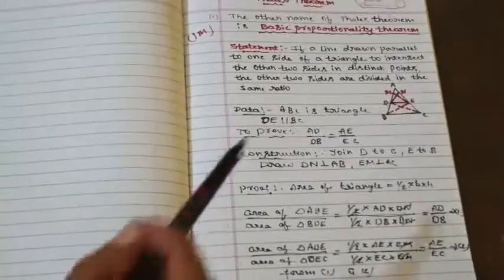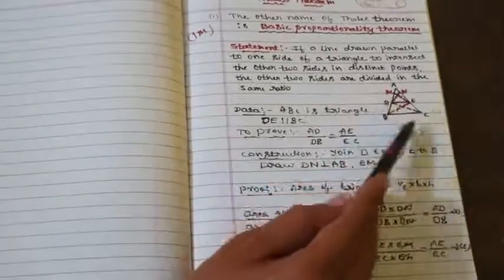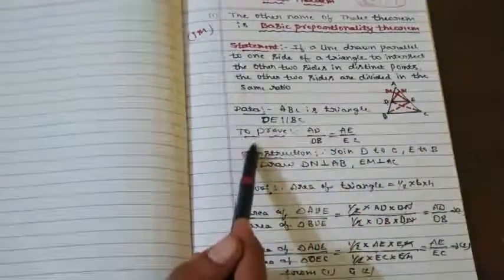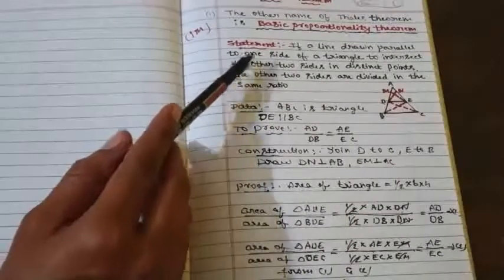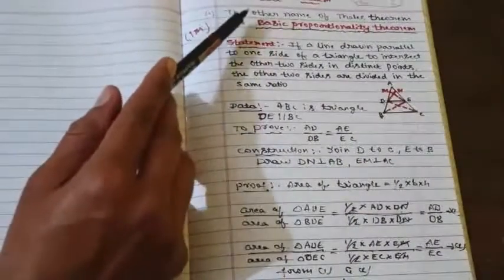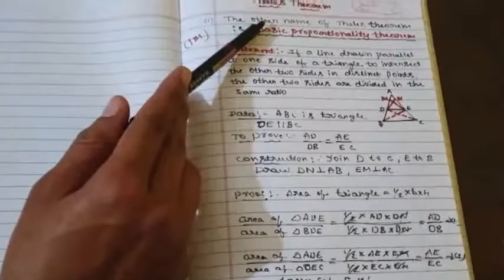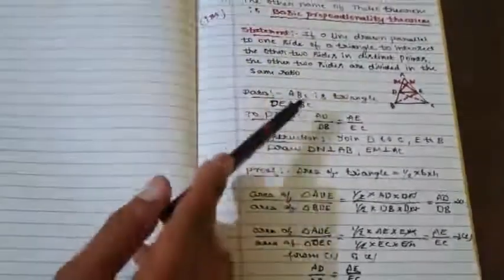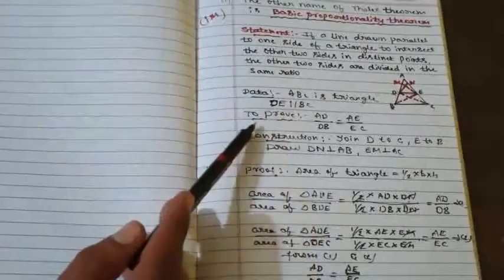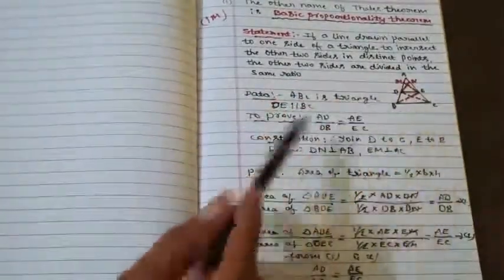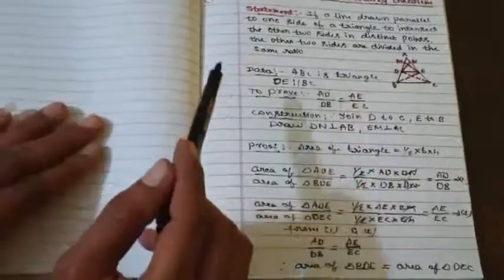Simple. First you need to write down the data. Data will be: ABC is a triangle, DE is parallel to BC. The second one is to prove, because the question they will ask is like this: state and prove the Thales theorem, right? So the data has been finished. Now to prove: AD divided by DB equals AE divided by EC. Next, construction.